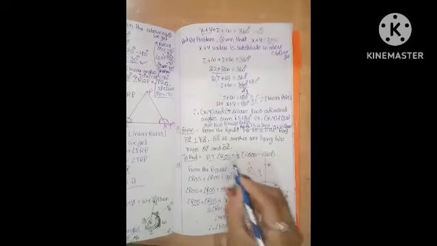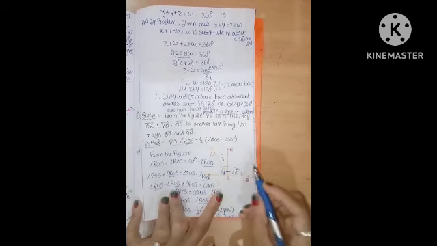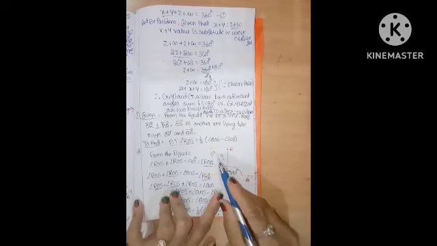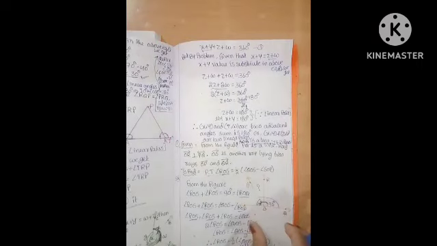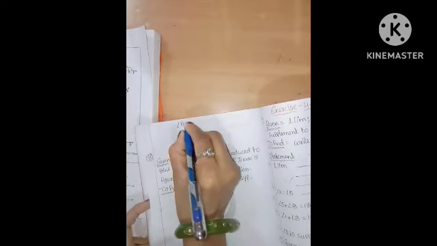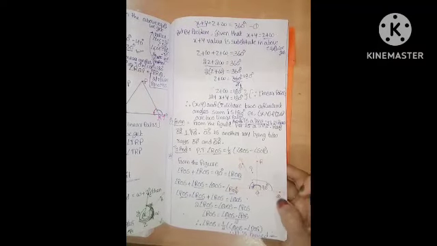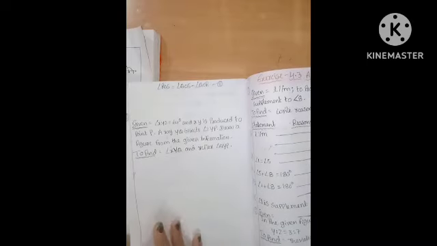First, angle ROS. From this figure, how will you write angle ROS? Angle ROS is nothing but angle QOS minus angle QOR. Subtracting these two terms, we get angle ROS. So angle ROS is equal to angle QOS minus angle QOR. This is equation number 1.